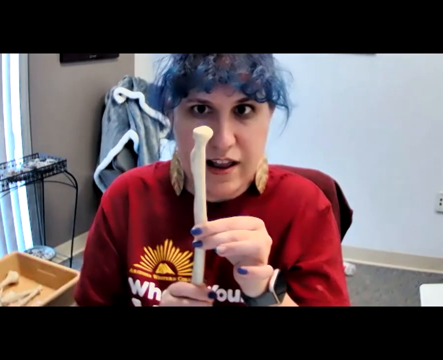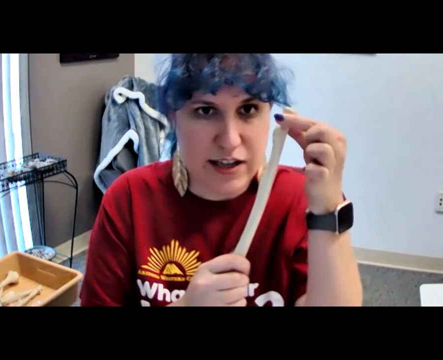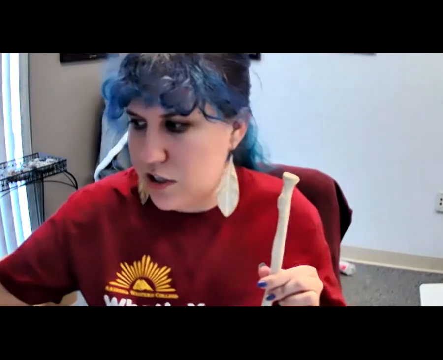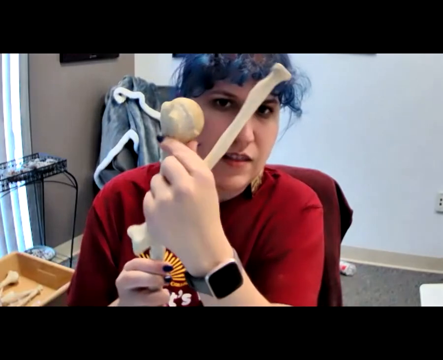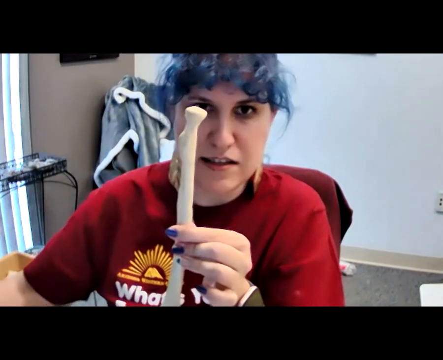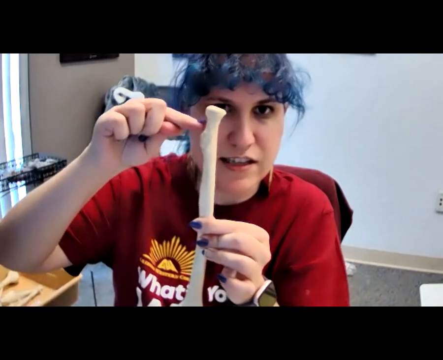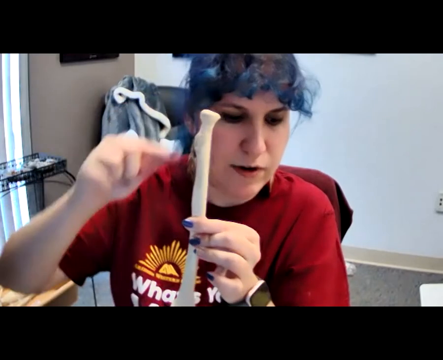All right, so let's look at the radius. And we have a head, and we also have a neck, and the neck is right here. And unlike the humerus, where you have this anatomical neck and this surgical neck, the radius, the neck's pretty much right where it looks like it is. It's right here, the neck of the radius.